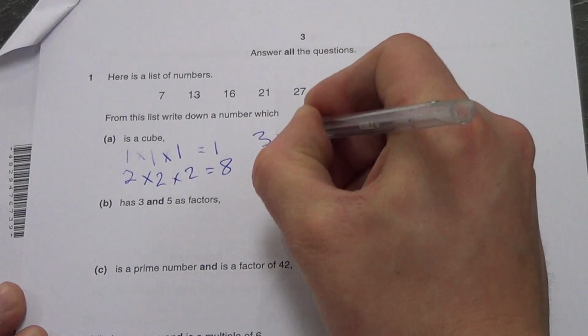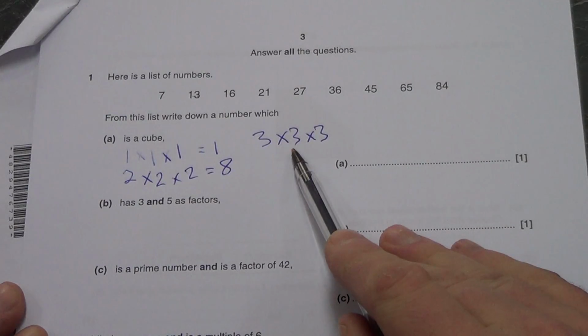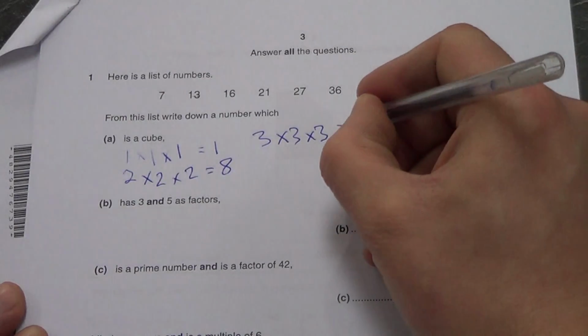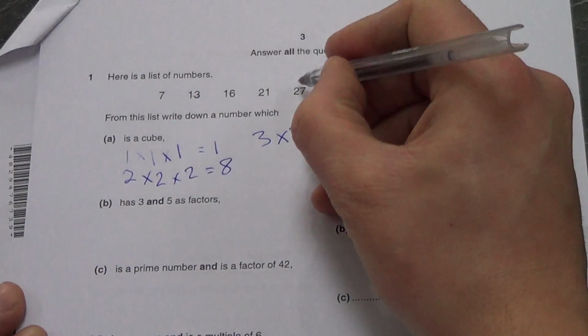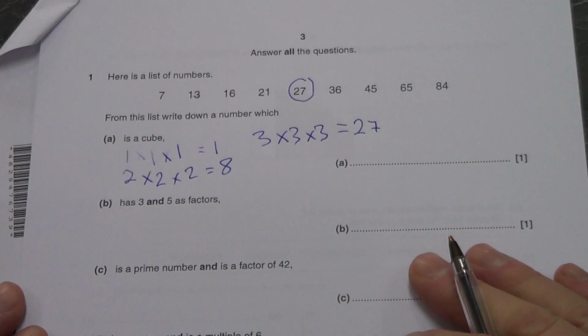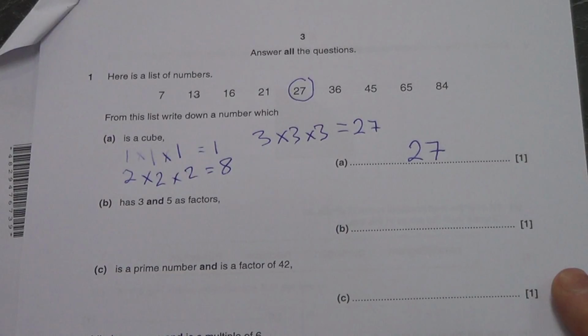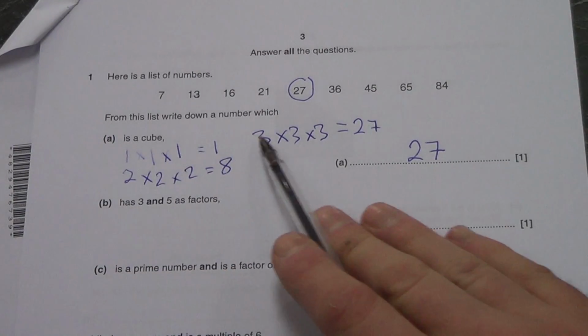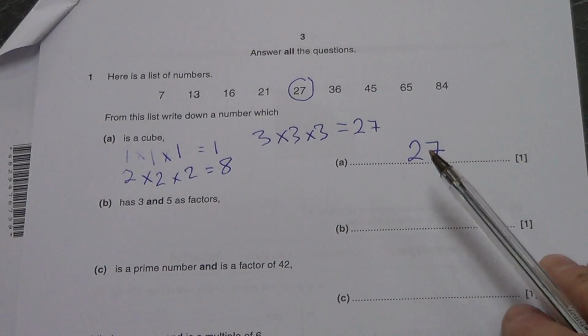3 times 3 times 3. 3 3's are 9. 9 times 3 is 27. Looking along my list, I can see that 27 is in my list. So 27 is a cube number. It's quite difficult to remember some of the cube numbers, so if you can't remember them, then literally just write out the first few cube numbers. It's bound to be one of the first few.